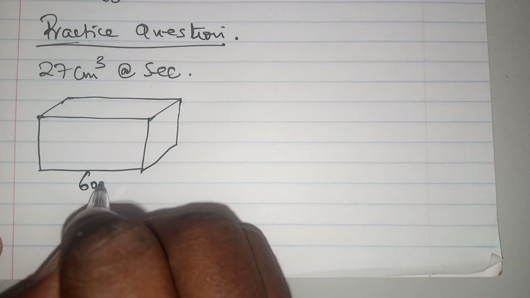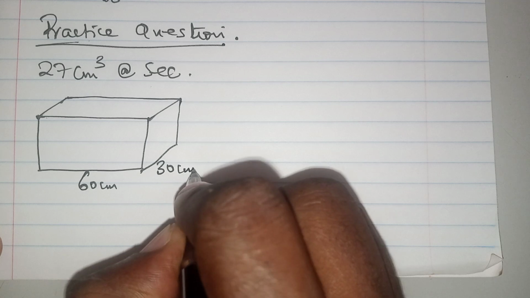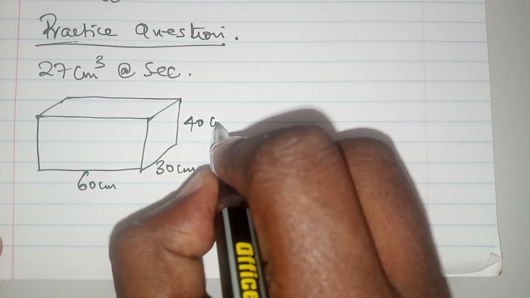Water flows from a tap at the rate of 27 centimeters cubed per second. That is the first piece of information. Into a rectangular container of length 60, breadth 30, and height 40. We have a rectangular container here whose length is 60 centimeters, breadth 30 centimeters, and height 40 centimeters.